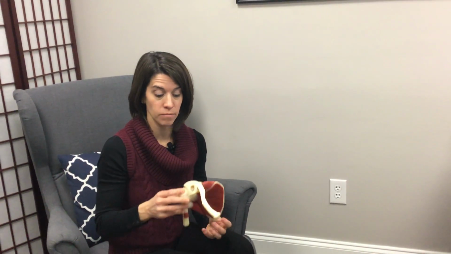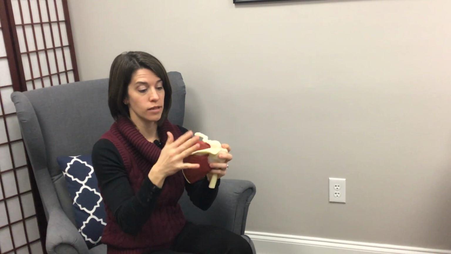When you come for physical therapy to fix a rotator cuff problem, we emphasize helping to rehabilitate the muscles of the rotator cuff, as well as other muscles within the shoulder blade and outside of the shoulder blade to give you better stability within that shoulder blade to allow it to move correctly.